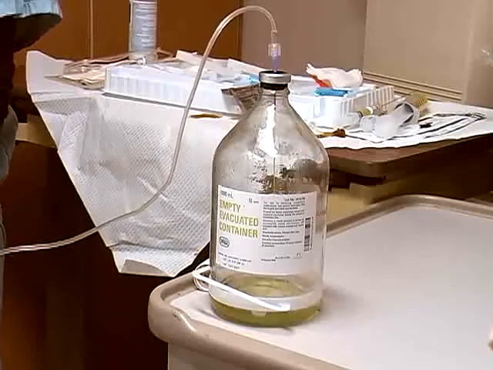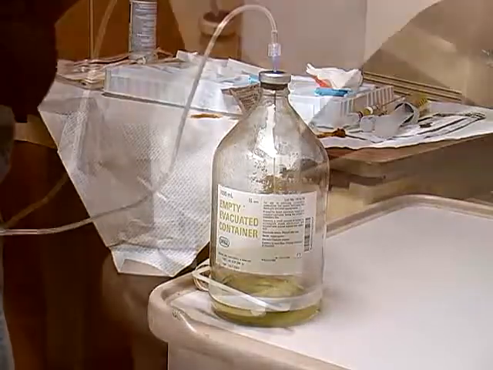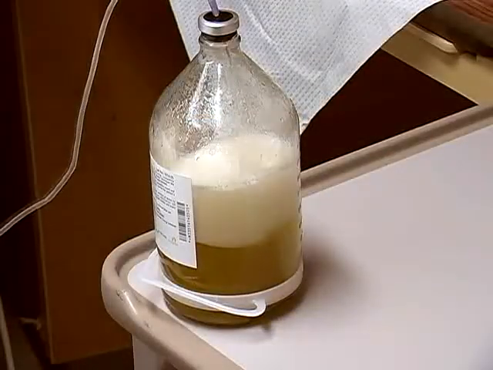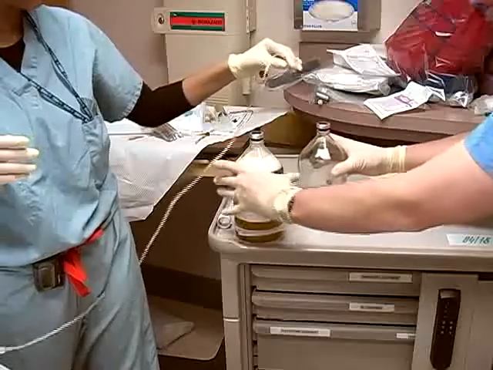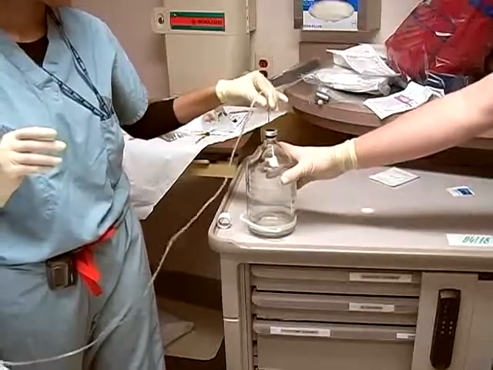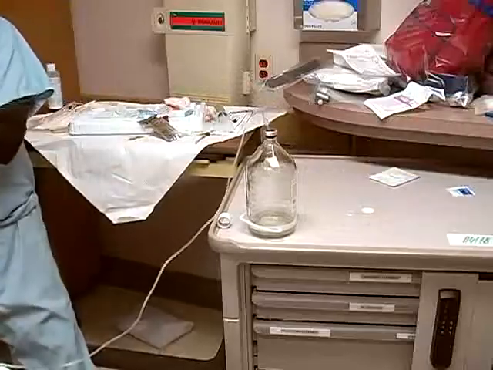The vacuum in the container will actively drain the acidic fluid. It will take several minutes for each bottle to fill. Enlist the help of an assistant to change bottles during the drainage procedure.